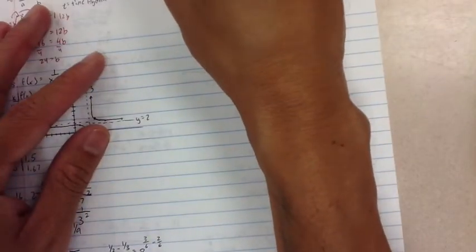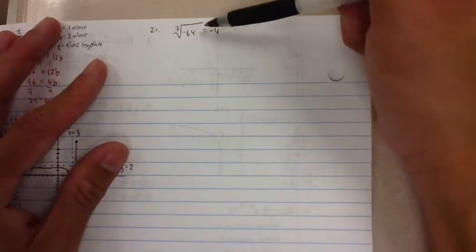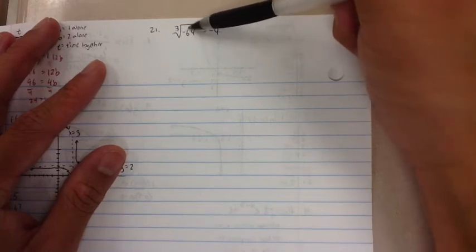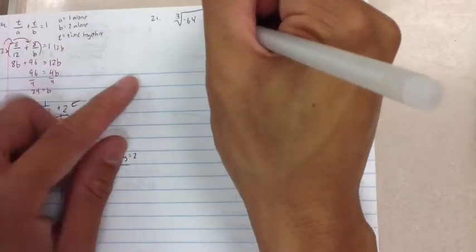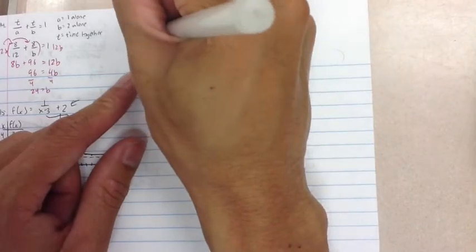Number 21, you have the cube root of negative 64. Answer is negative 4. Because the cube root of anything is, of course, what times what times what equals 64, which is 4. You can take cube roots of negatives, you can take 5th roots of negatives, but you cannot take square roots, 4th roots, even roots. So that's where you get this negative from: negative 4 times negative 4 times negative 4 is negative 64.